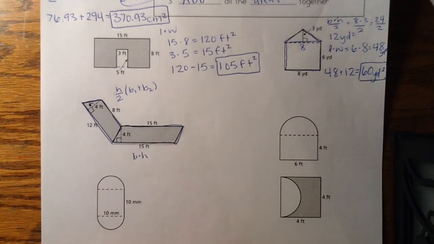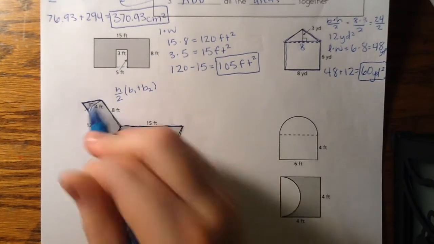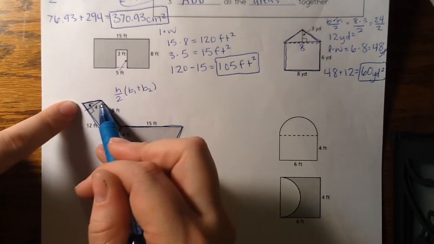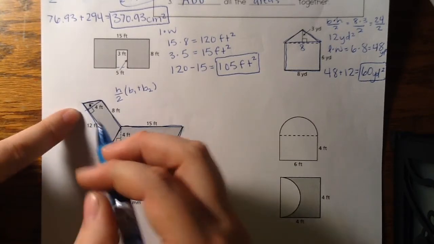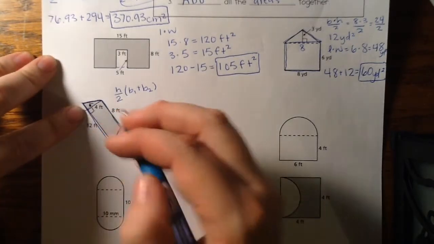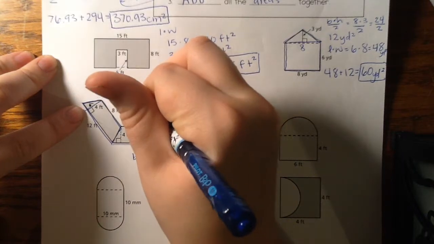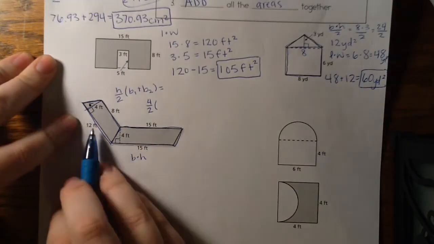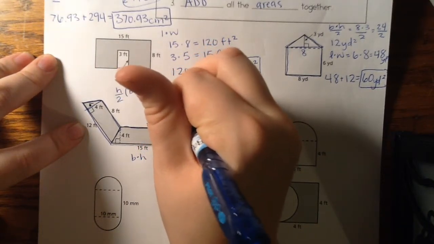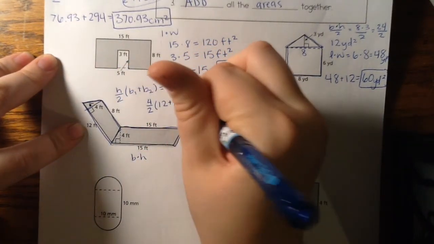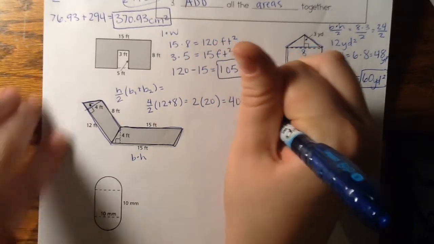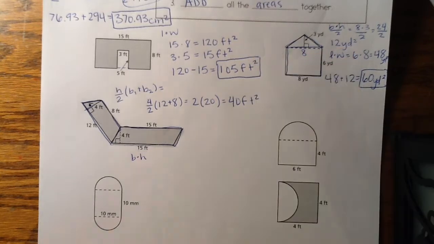So let's do our trapezoid first. Our height will be 4, because our height is always the line that comes perpendicular to our base. And if it's perpendicular, that makes a 90-degree angle. So our height would be 4 over 2 plus base 1 and base 2. So 12 plus 8. This gives us 2 times 20, or 40 feet squared.